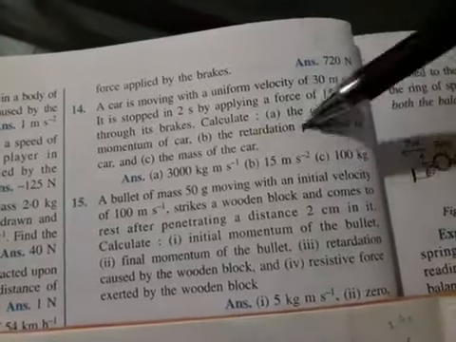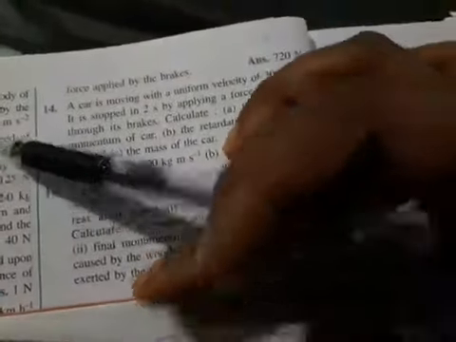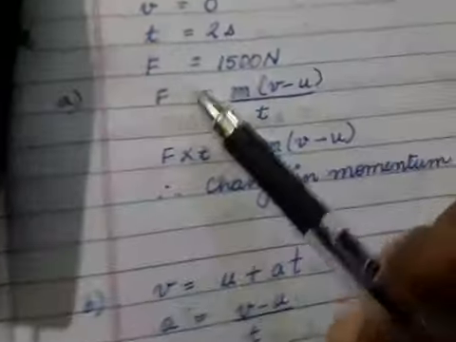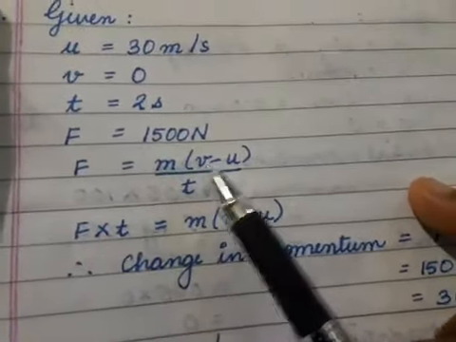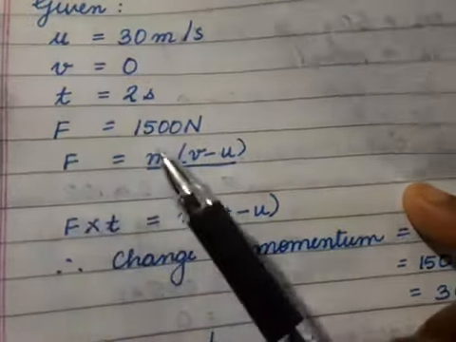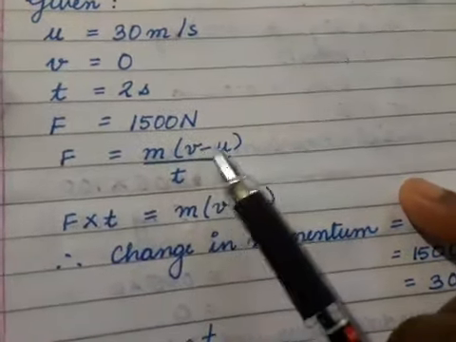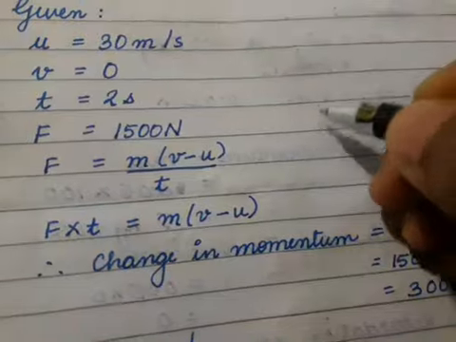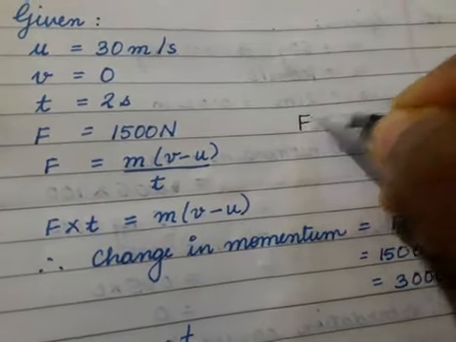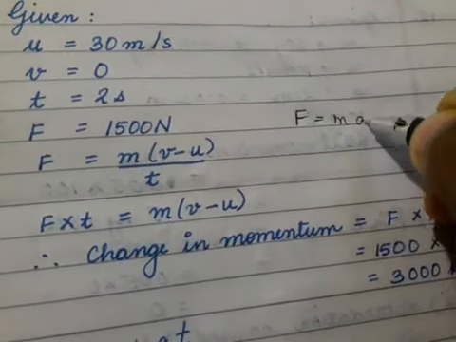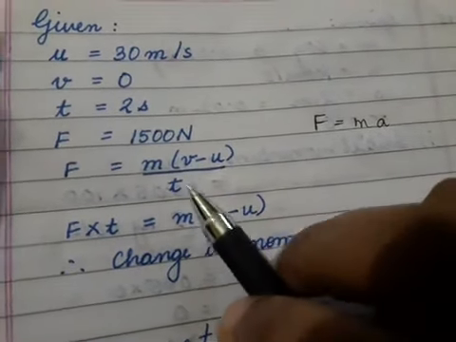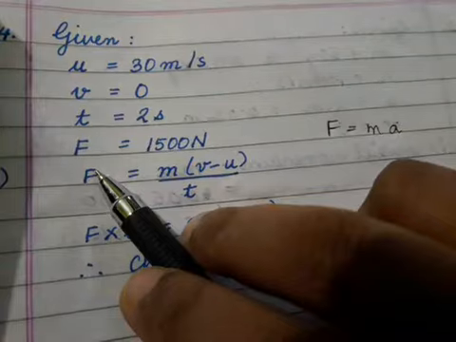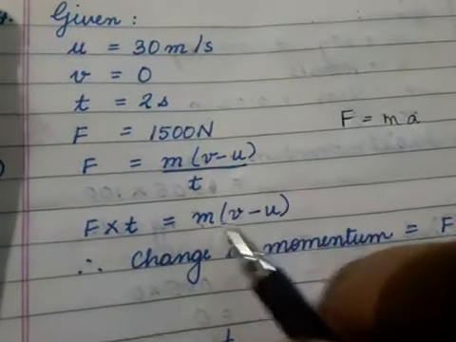Okay, so change in momentum, we have to find out. Now we know that f is equal to m into v minus u by t, because f is equal to ma. What is a? V minus u by t. Yes, f is equal to m into a, and a is what? V minus u by t. Clear? Now if we take t to the other side, you will be left with m into v minus u.